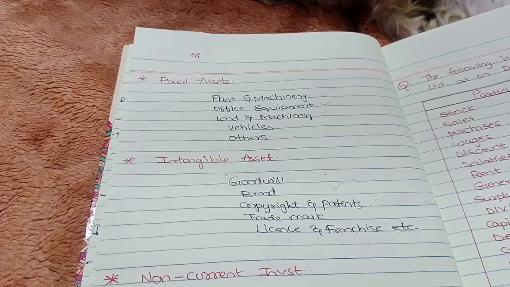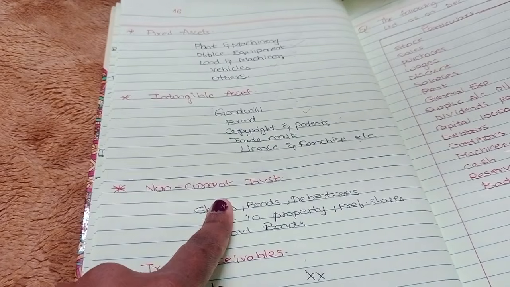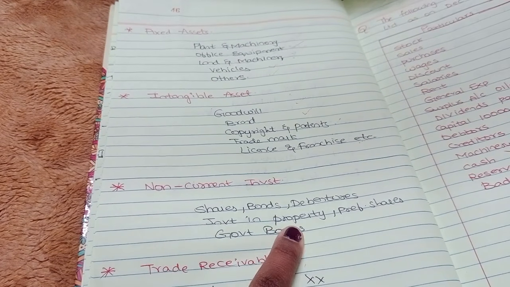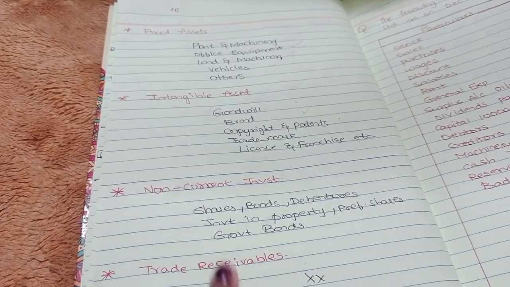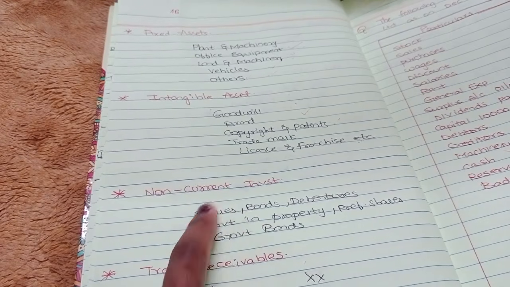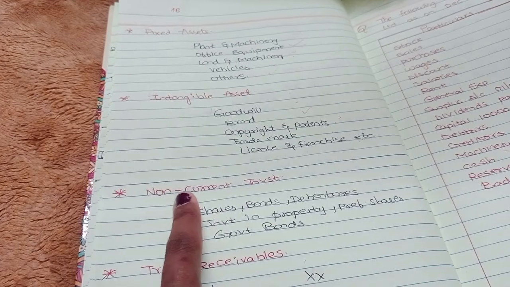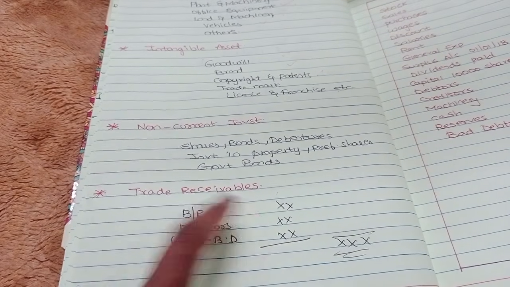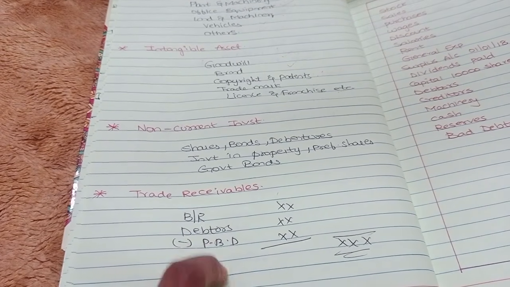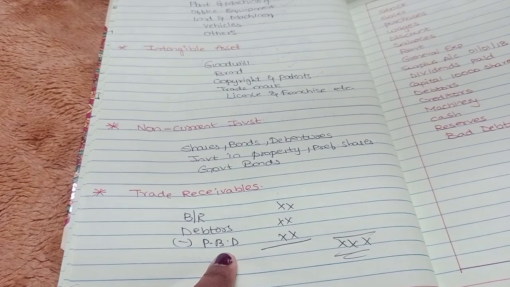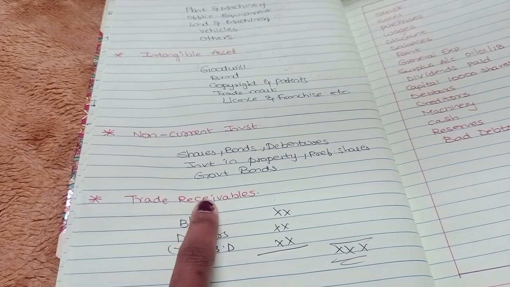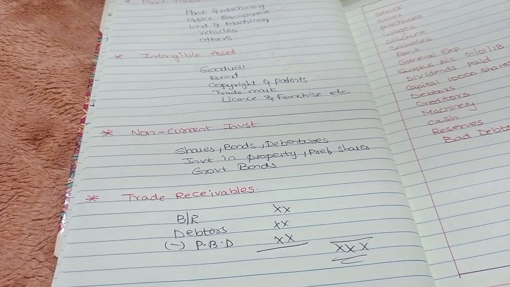Okay. And non-current investments. Non-current investments means shares, bonds, debentures, investment in property, preference shares, government bonds. If you are getting these, you should add them in non-current investments. Trade receivable: if they have given any bills receivable, we should add it. Debtors, we should add it. In debtors, we need to minus provision for bad debts. Whatever the final amount you get, we need to add it in trade receivables in the pro forma.